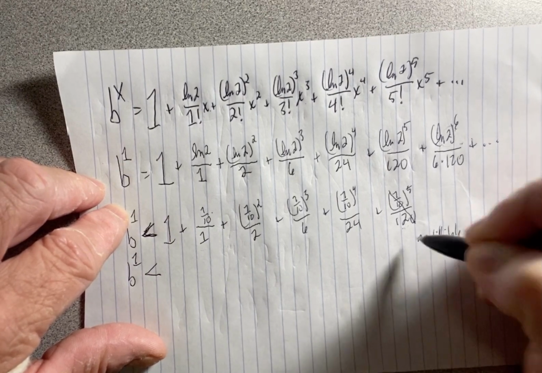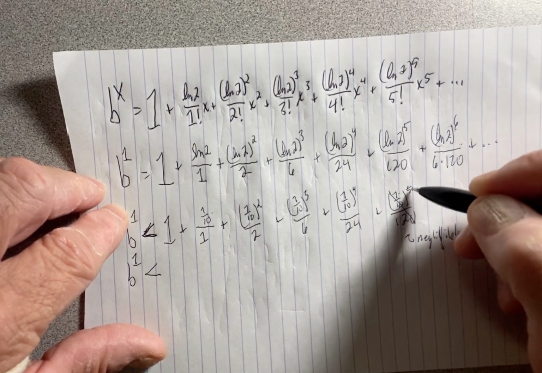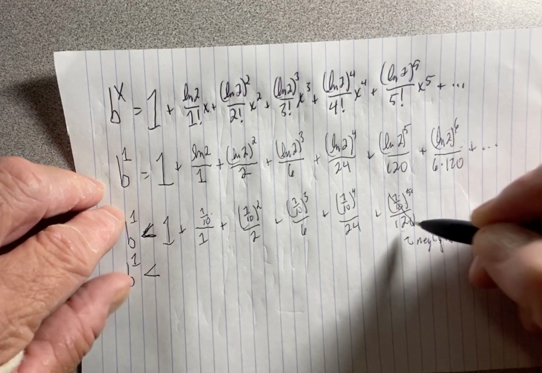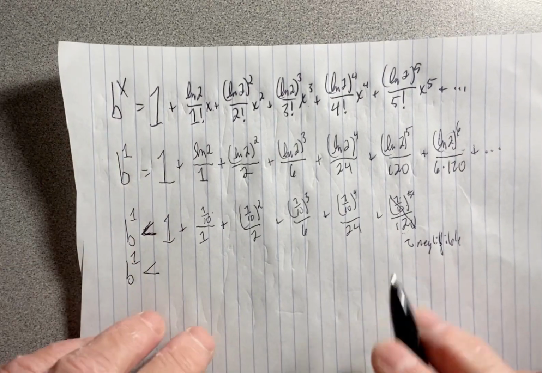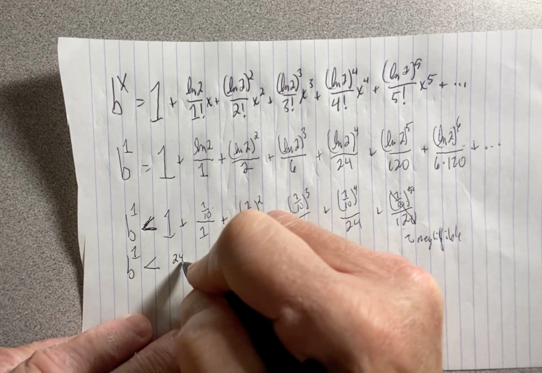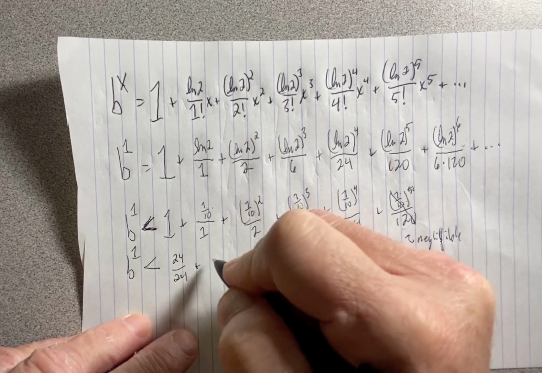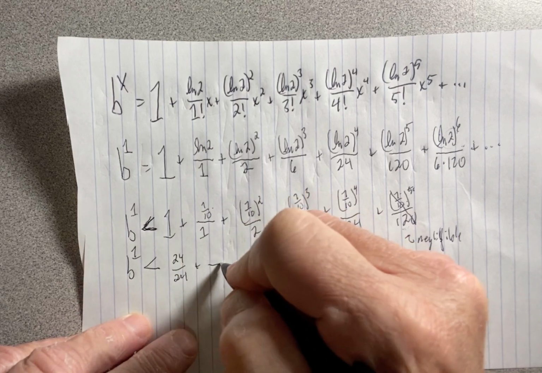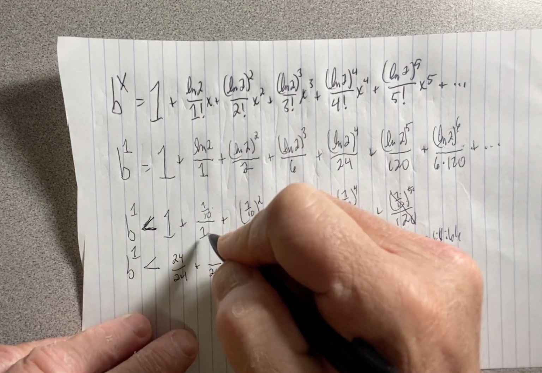I can't spell. It's like 7/10 to the fifth is tiny, and then you divide it by 120. So let's just add these, and I think we'll get a pretty good estimate. So we're going to get a common denominator. It's going to be 24 over 24 for 1. If I'm going to give this a common denominator of 24, then I have to multiply the top by 24.